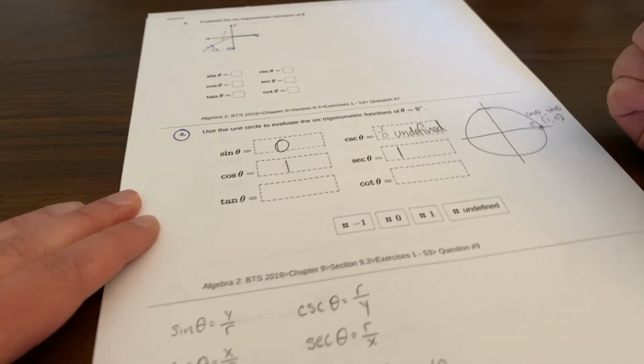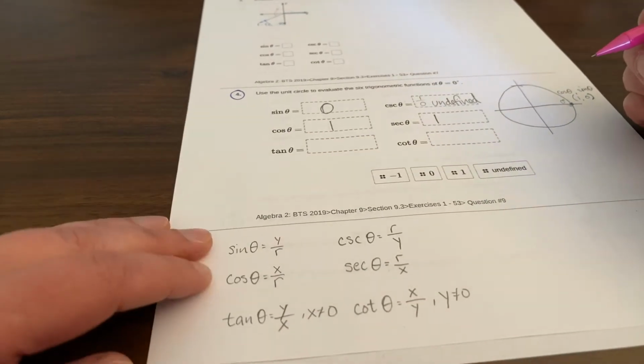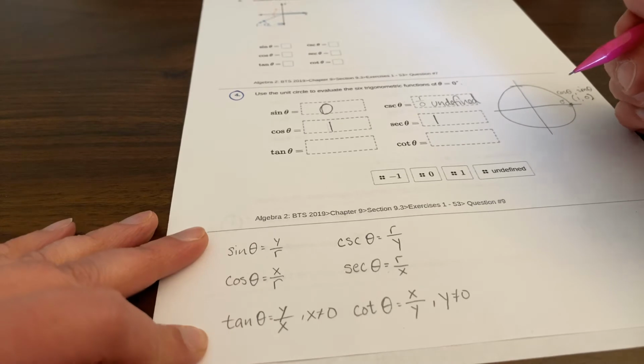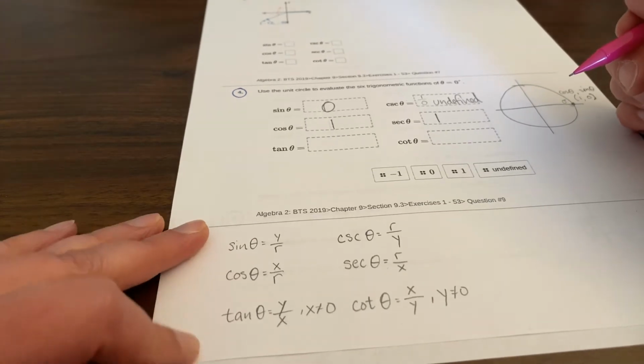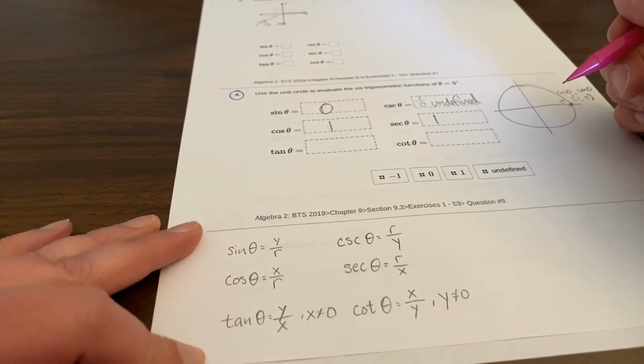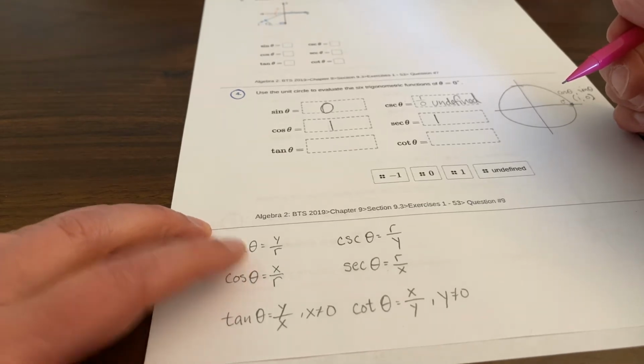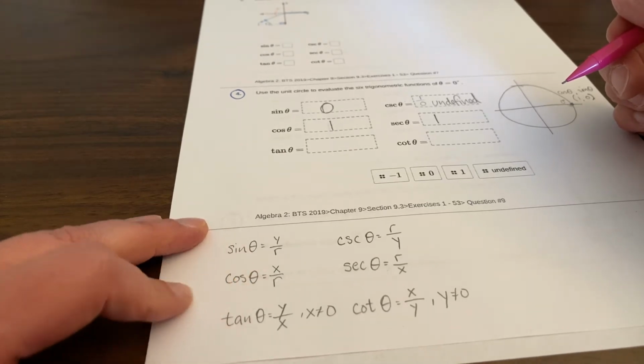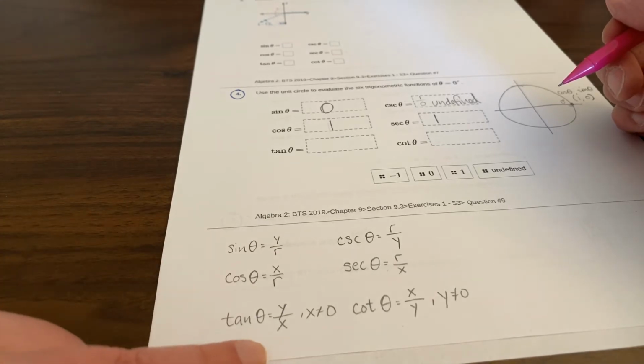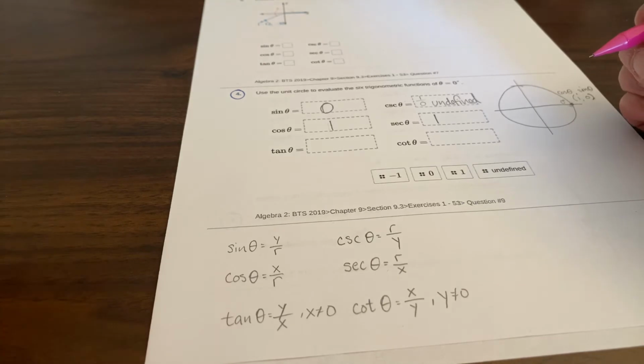What about tangent? Remember, your book has this handy-dandy chart of values when r is not necessarily 1, but in this case, r is 1, and that's why sine of theta is y and cosine of theta is x. Tangent is just y over x, in other words, sine over cosine.